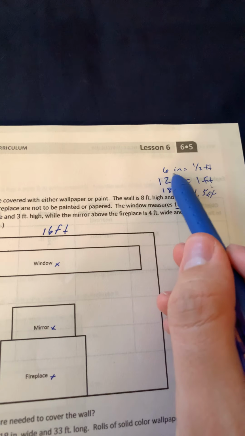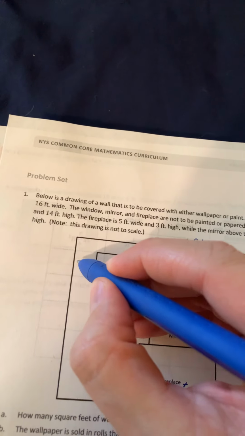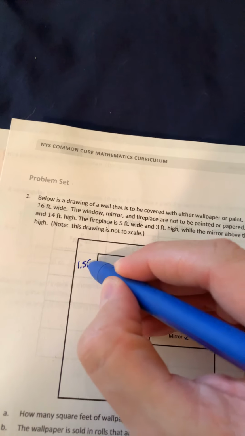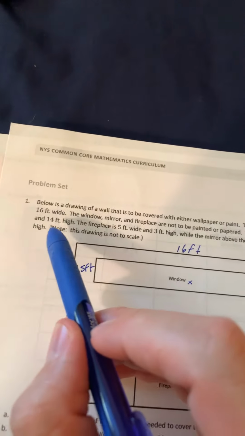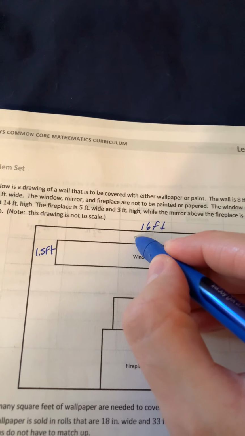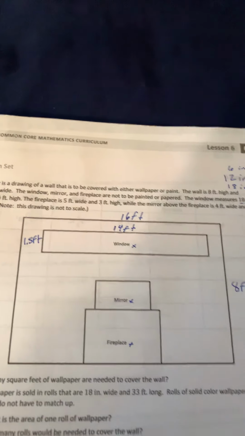Okay, so I showed you here an example. 6 inches is half a foot, 12 inches is 1 foot, 18 inches is 1.5 feet. So it's 1.5 feet wide, okay, 18 inches wide, and 14 feet high, okay. That's our window.